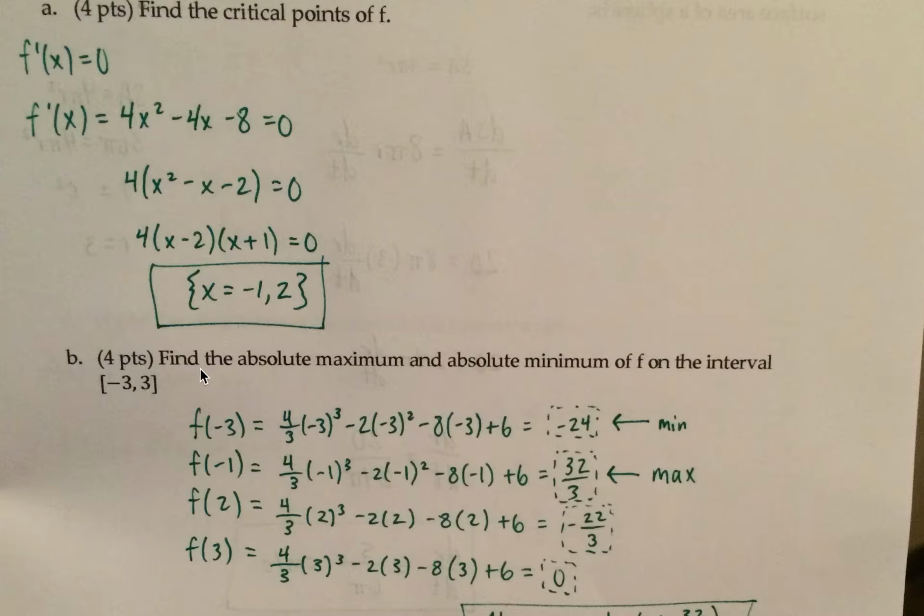So we're going to try f of -3, f of 3, f of -1, and f of 2. I just wrote them in ascending order. So I started at the lowest one and then went up. Whatever, you do it however you want. You just have to find all 4 of these. So f of -1, f of 2, f of -3, and f of 3.